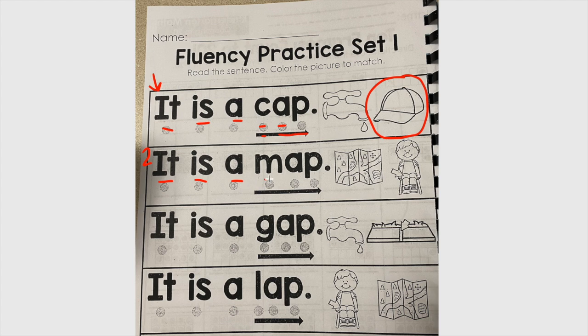Use your blending skills. Is this a word you know? Good, it's map. Now we read like we talk. We practice and then we read like we talk. It is a map. Circle the map. Okay, number 3.